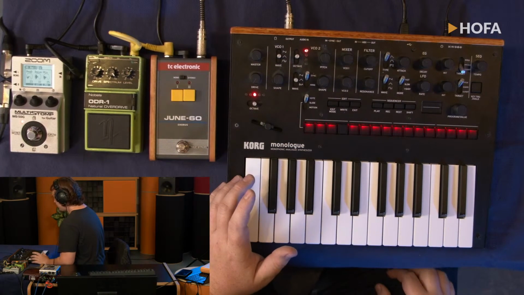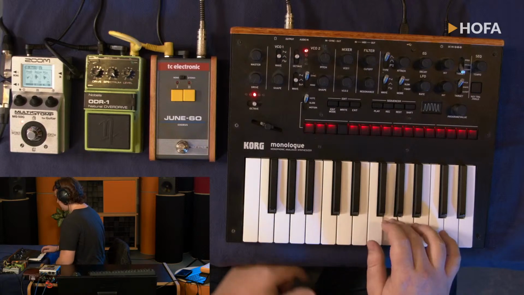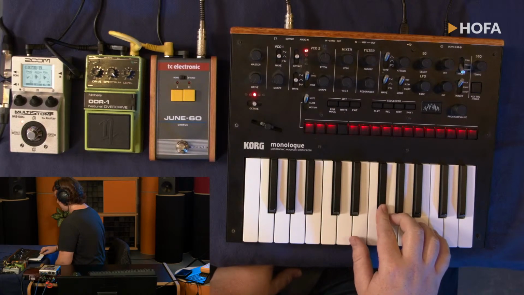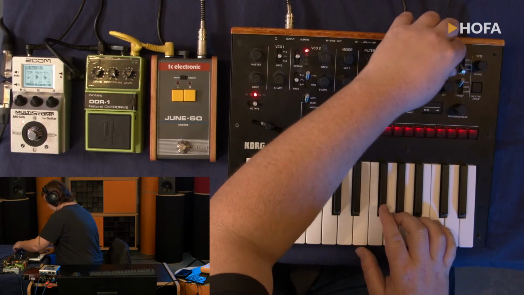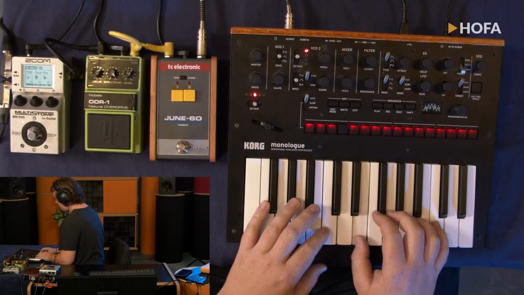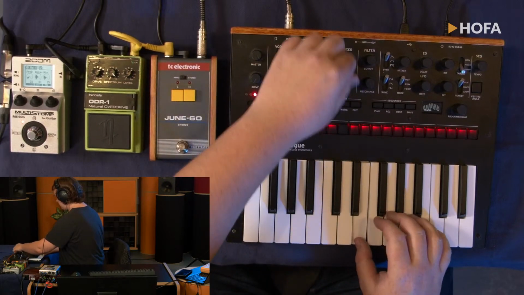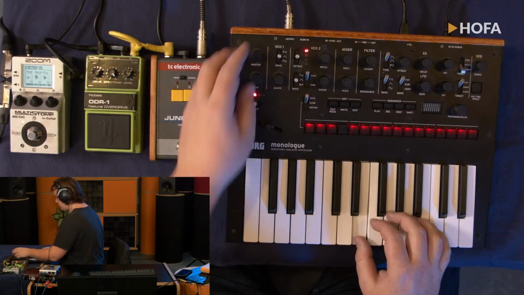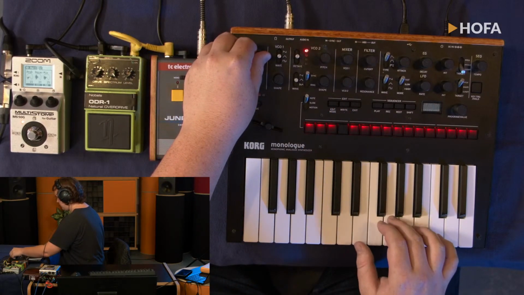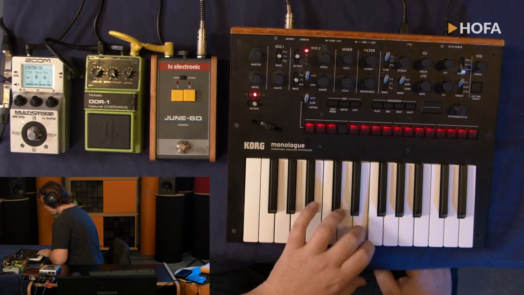We can actually turn it to the point where the filter starts oscillating itself, producing its own tone. That's my oscillators turned off right now. That's just the filter playing right now.